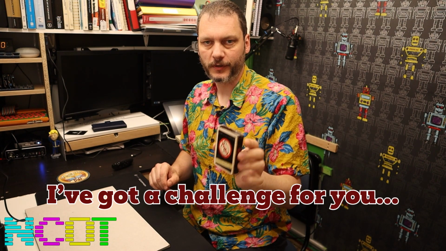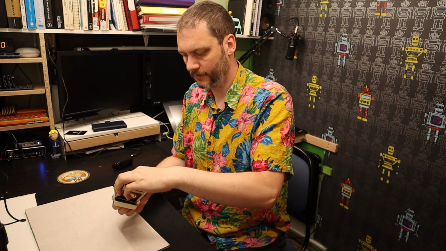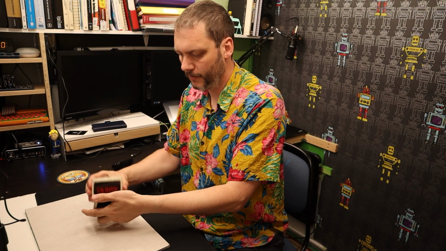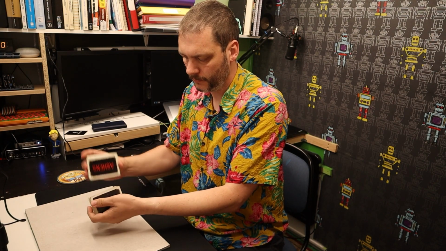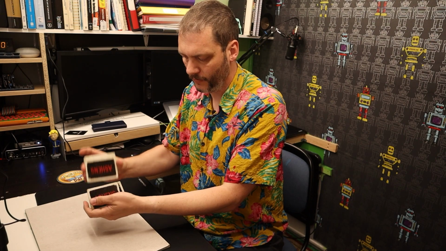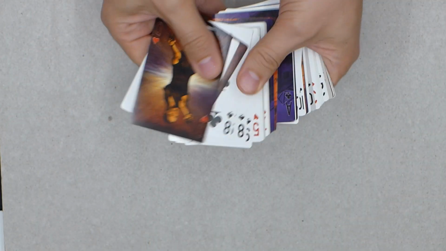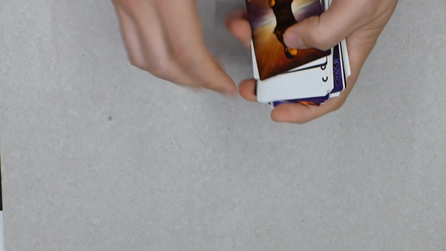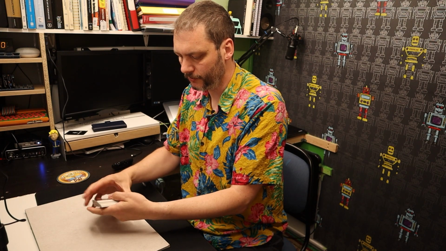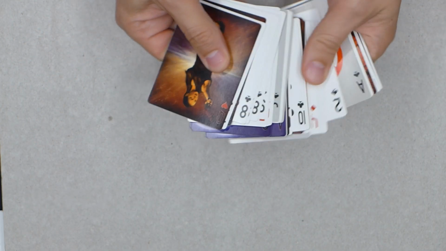I've got a challenge for you. I've got a deck of cards. If I take them and shuffle them so they're largely randomised, there we go. What strategy would you use to put them back in the correct order? How would you turn that back into a sorted sequence of cards?